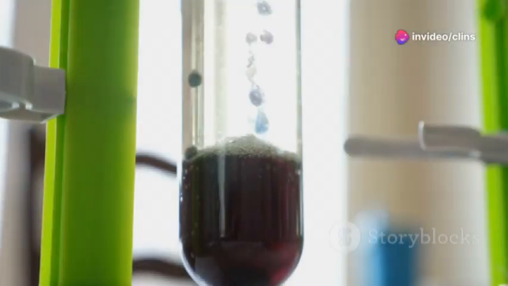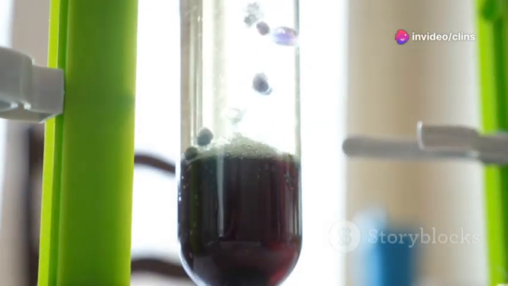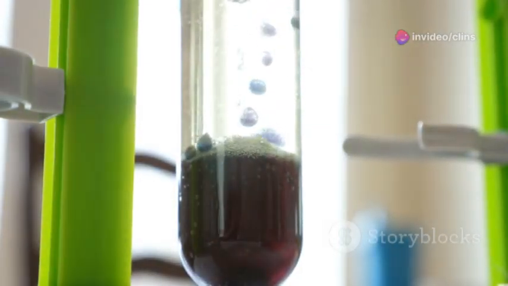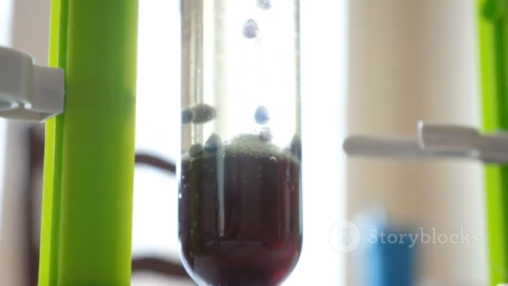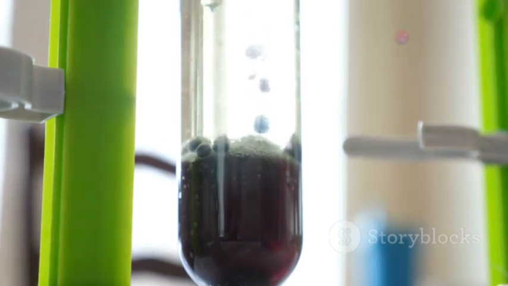The solubility of gases in water is influenced by temperature and pressure, described by Henry's law. The concentration of the gas in water is directly proportional to the partial pressure of the gas above the water.